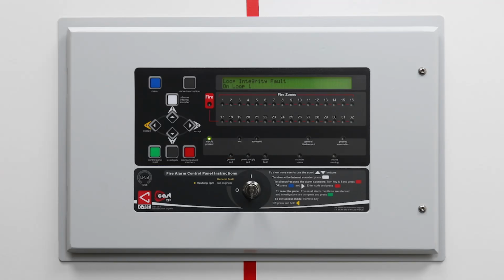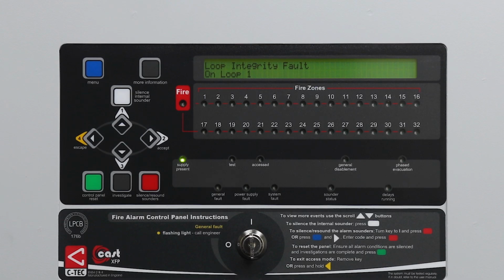When an open circuit fault is detected on the loop of an XFP CAST system, a loop integrity fault message will show on the panel's display with details of which loop the fault is on.